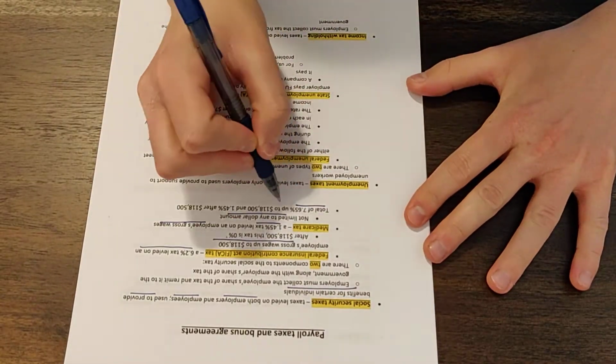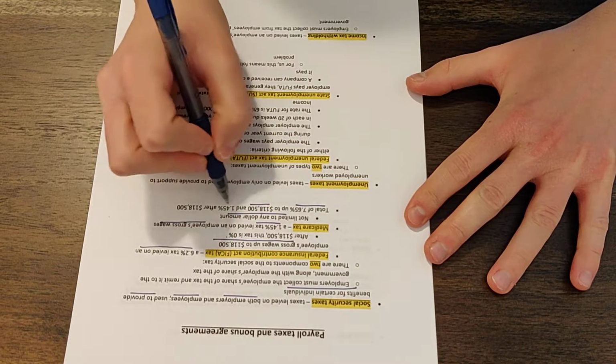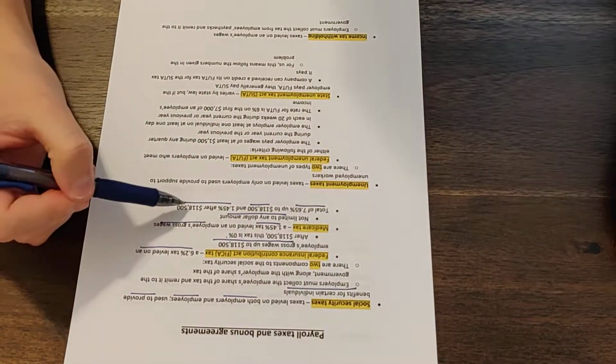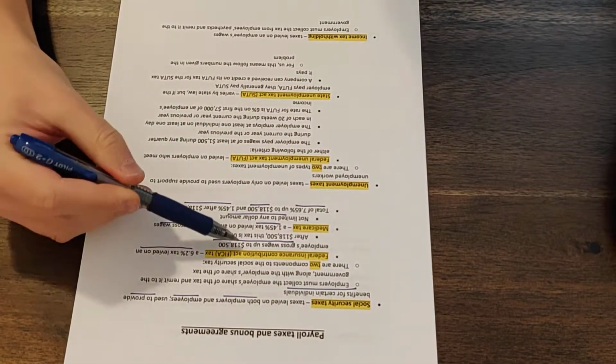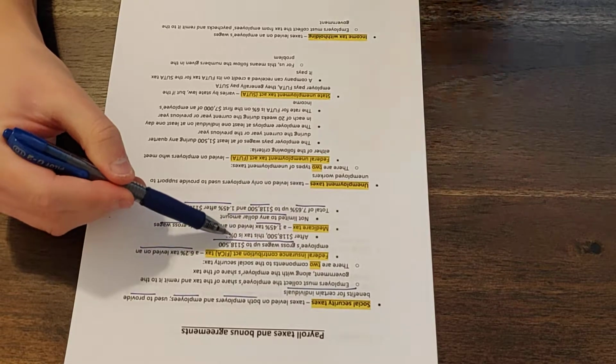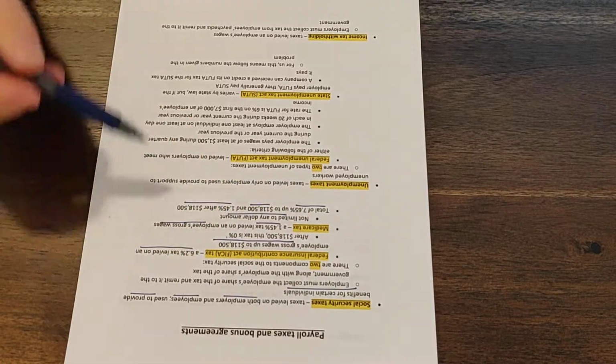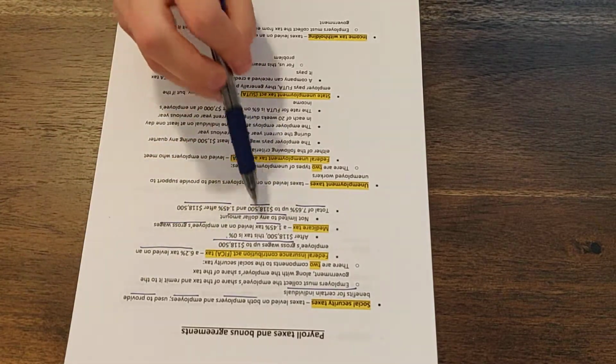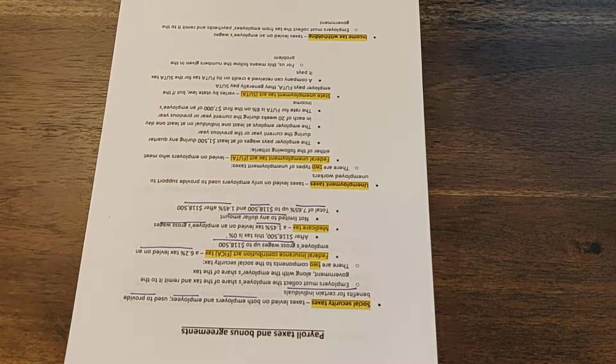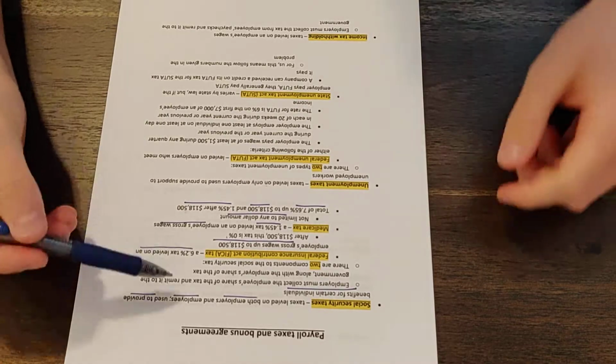So we have a total tax of 7.65% up to $118,000, and then 1.45% after $118,000, because after $118,000, the FICA tax portion goes to 0, so all you have is the Medicare tax left. And before $118,000, you have 1.45 plus 6.2, that gives you 7.65. Okay? So that's Social Security.